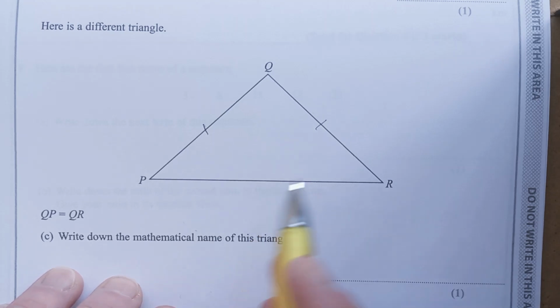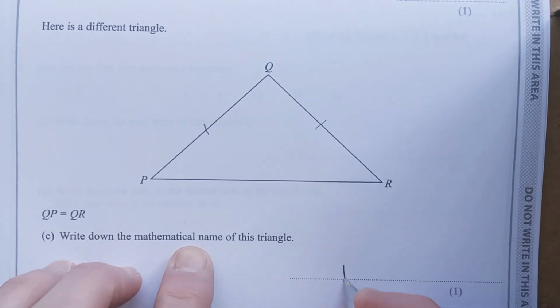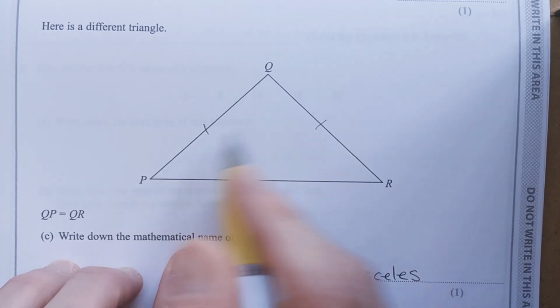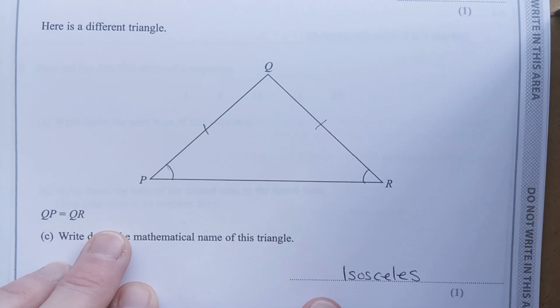Okay, well, if I've got a triangle, 2 of the sides are the same length, but the other one's different, well, that means it is an isosceles triangle. So 2 sides are the same, which also means that 2 angles would be the same as well.